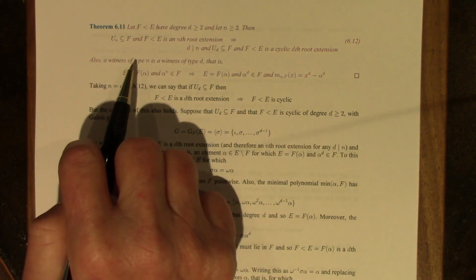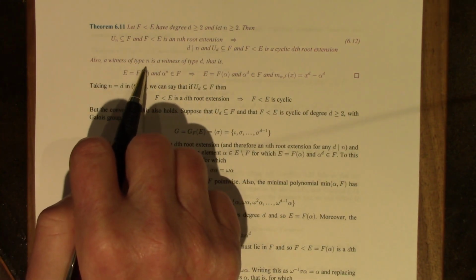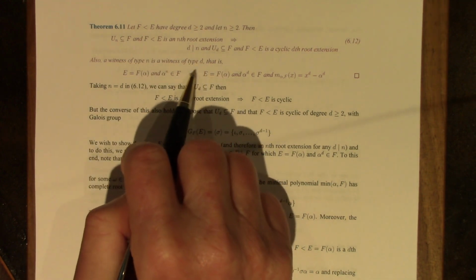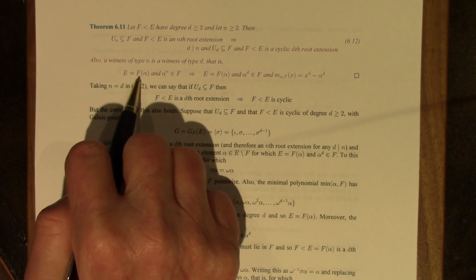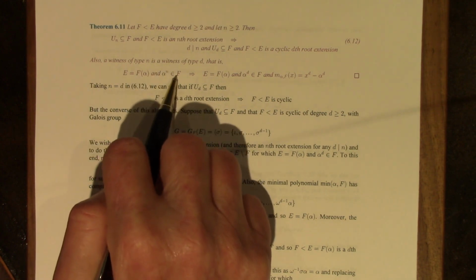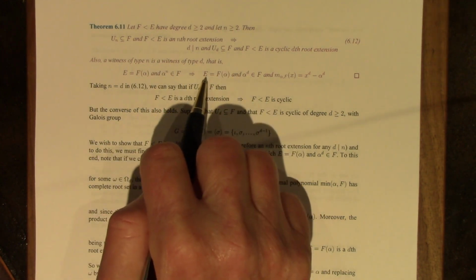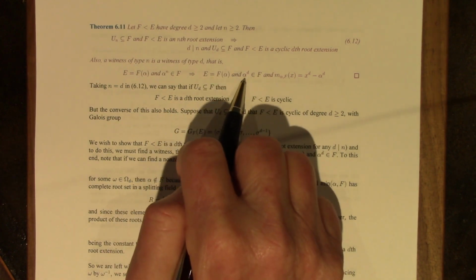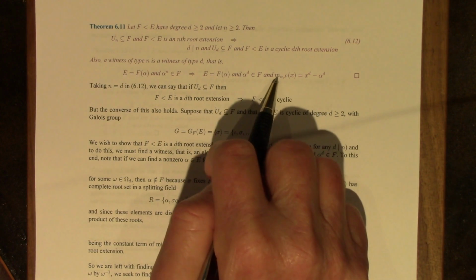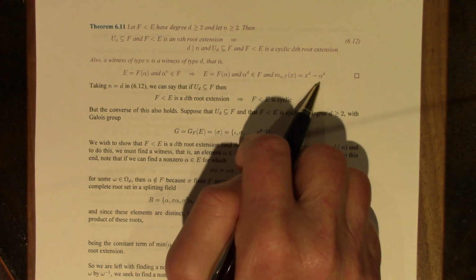Also, a witness of type N is a witness of type D, so that if alpha generates E over F and alpha to the N is in F, then, well, I'm just repeating here, alpha to the D is in F and the minimal polynomial is this.